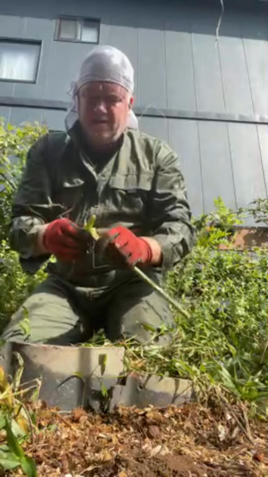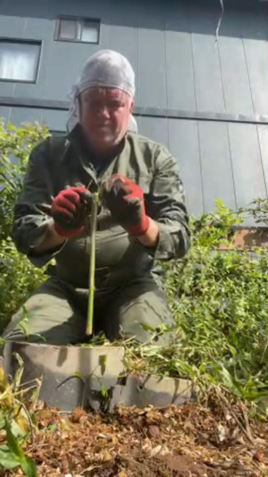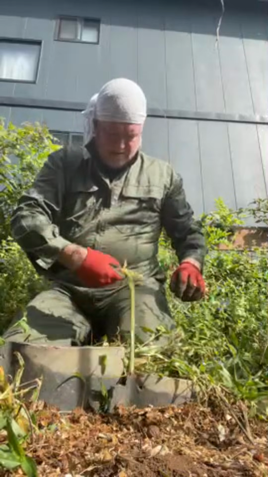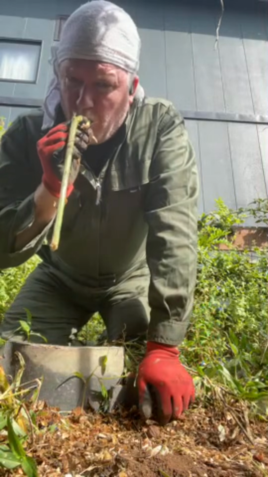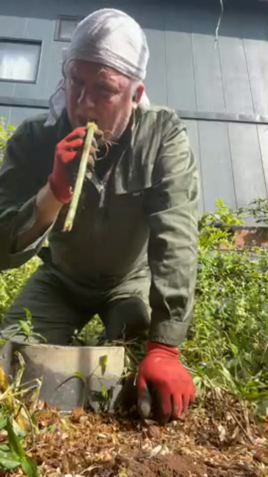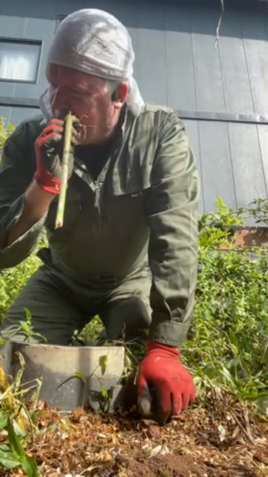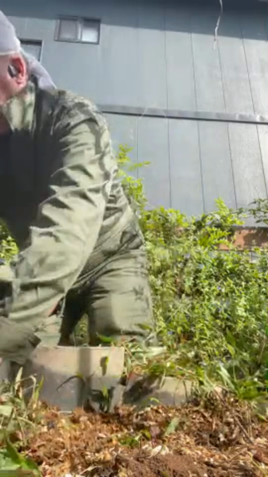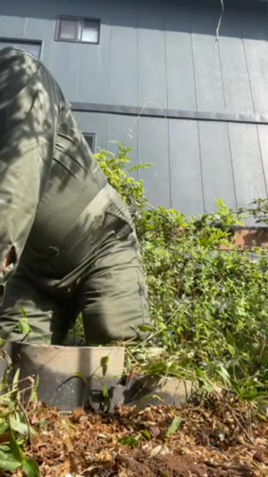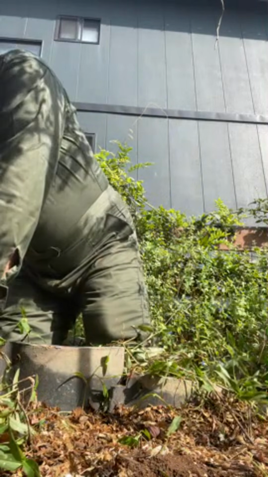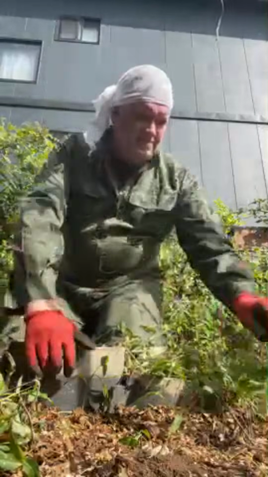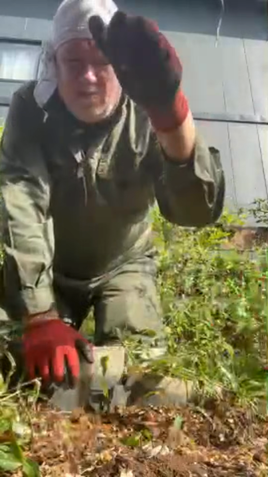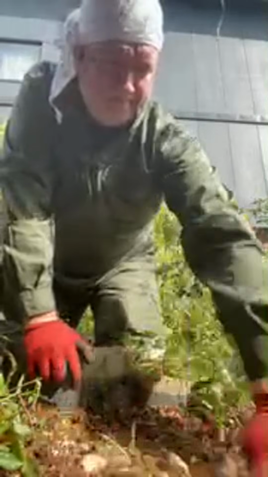This is ginger right here. Wild ginger. Old eggshell, break it up.